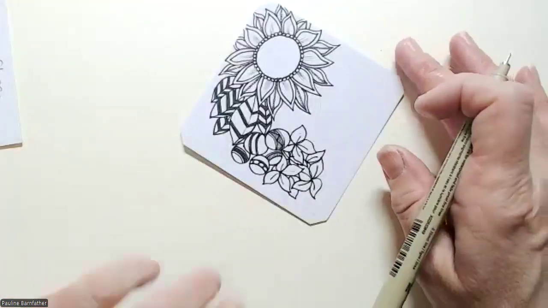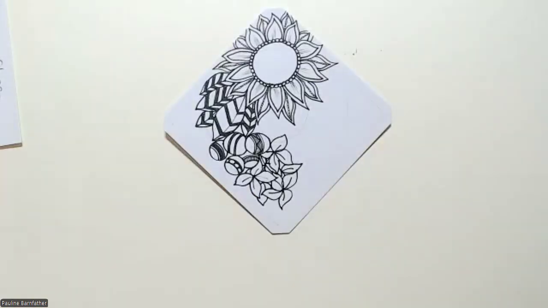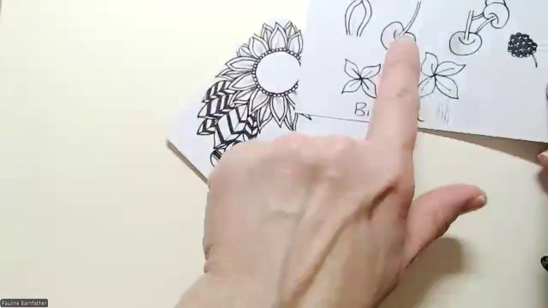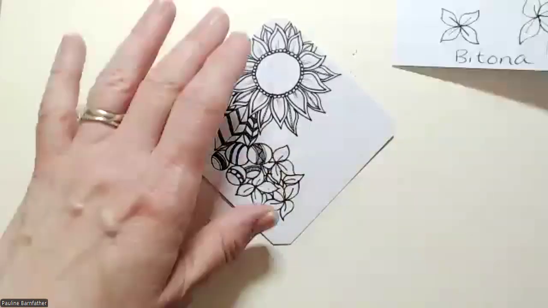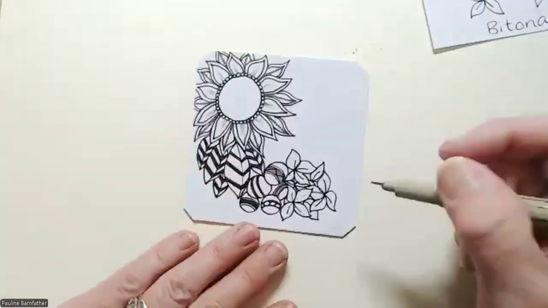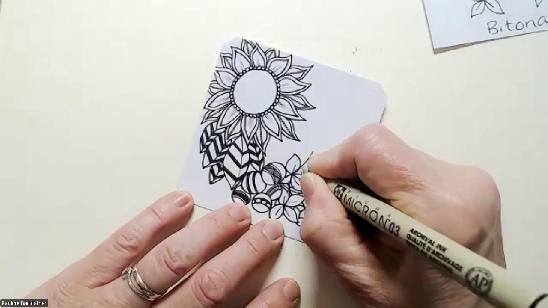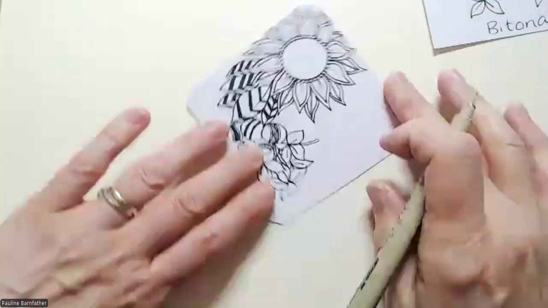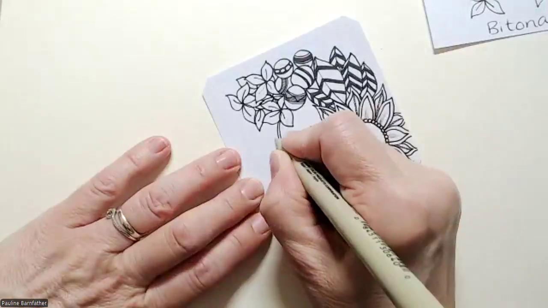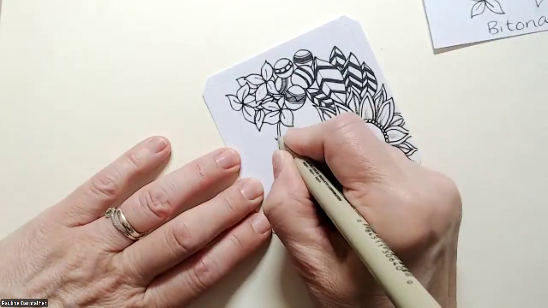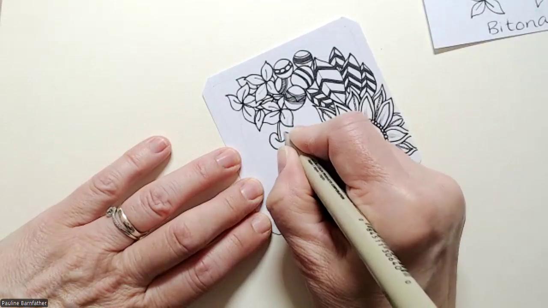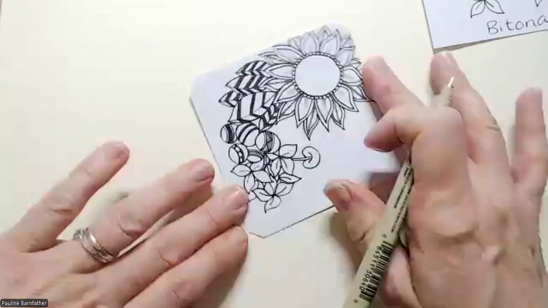And then I'll do some of the little poke roots that we did at the start. I'm just going to have them coming out from under the flowers. So two little lines, little smiley face, and then the shape of your little, it looks like a little cherry.